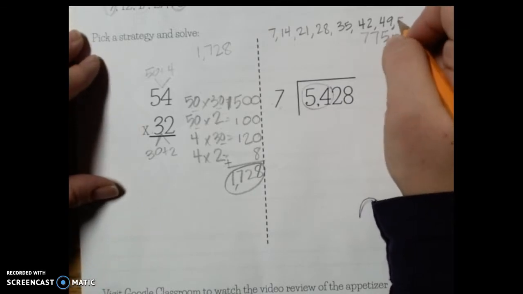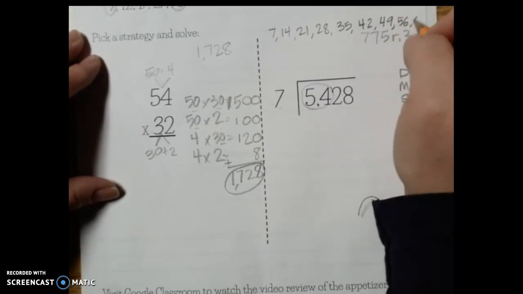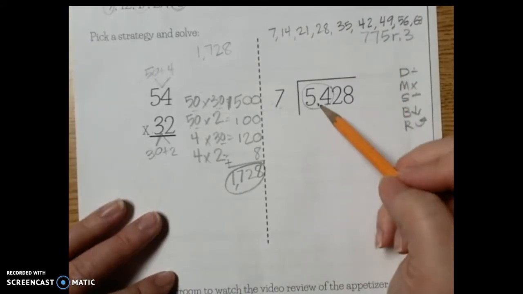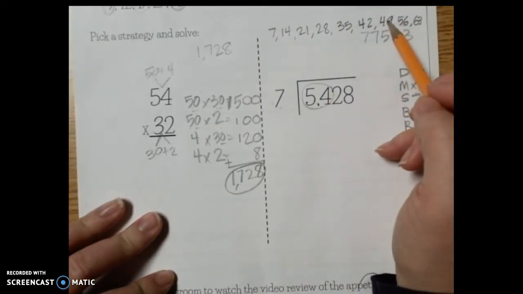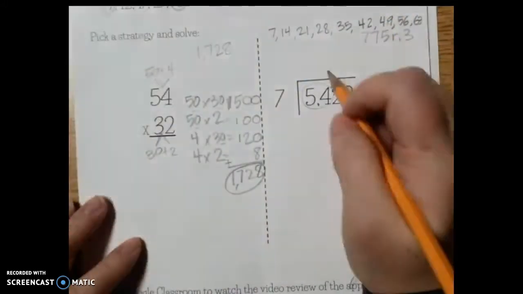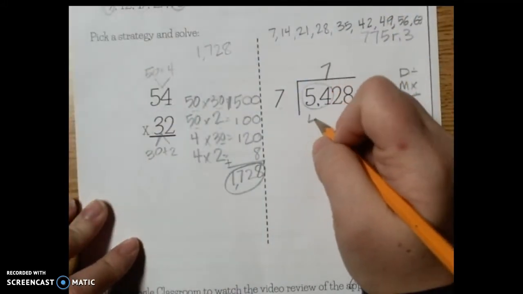Let's see. Okay, I'm going to stop there. If I need more, I'll go more. Okay, but I've gone past 54, so I need the one right before, which is 49, which is the 1, 2, 3, 4, 5, 6, 7th multiple. So 7 times 7 is 49.